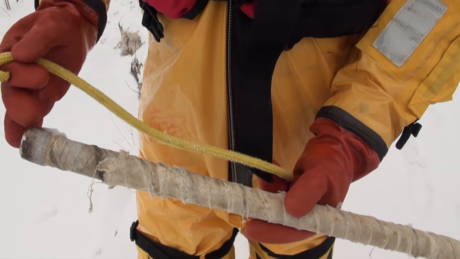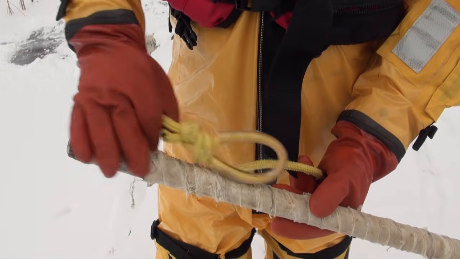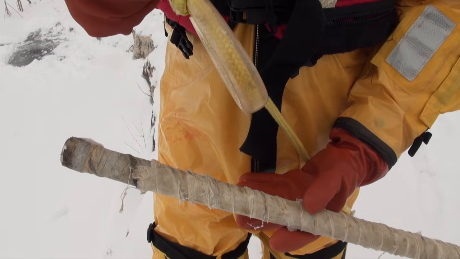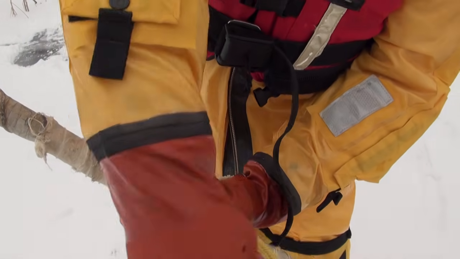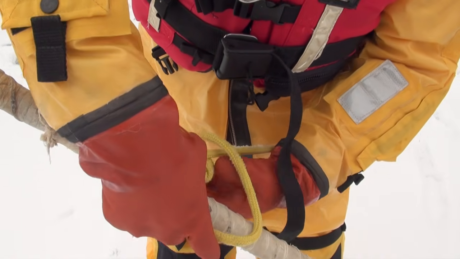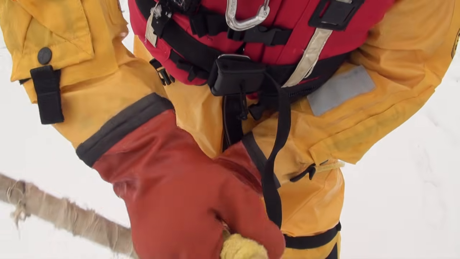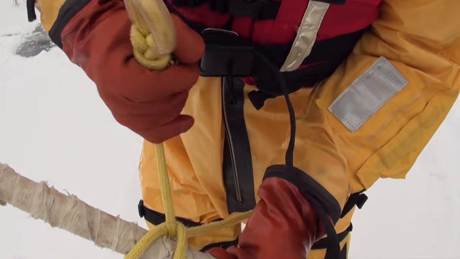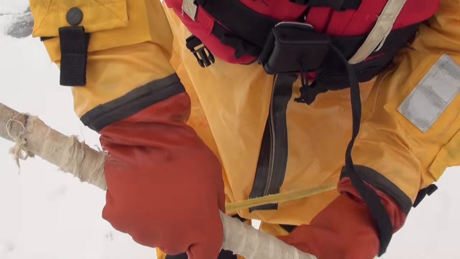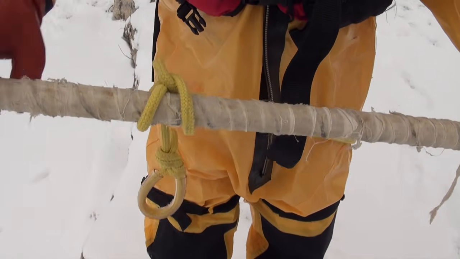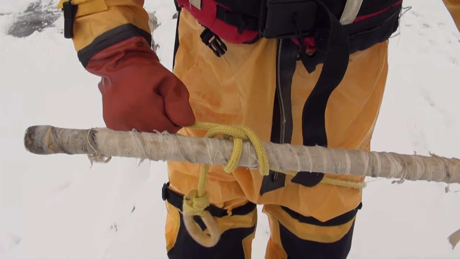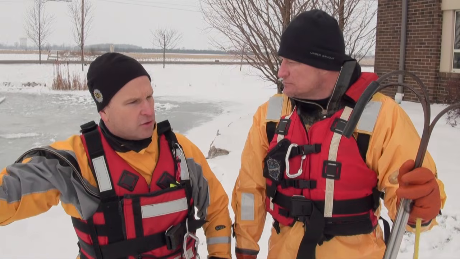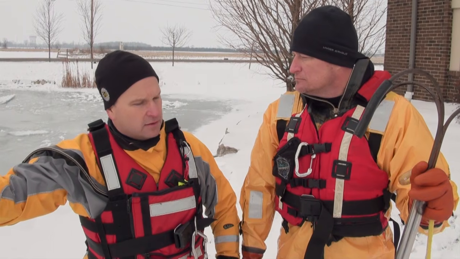To combine throwing and reaching techniques, simply take the handle of your extension tool or your reaching tool, take your throw bag, and make a simple and recognized knot using a clove hitch. Cinch that component down. Once that's set, you've now got a capture point on this device so that you can launch it across the ice surface.